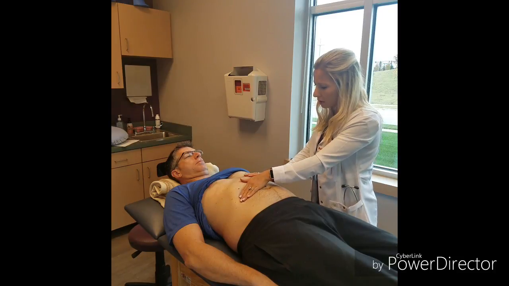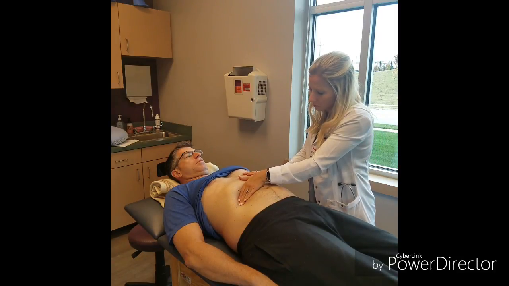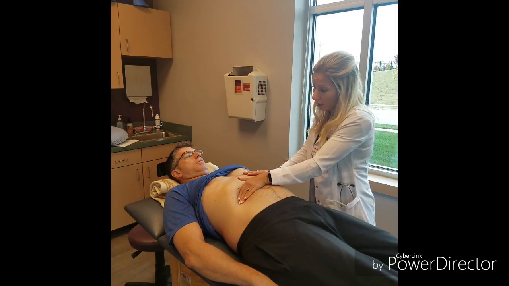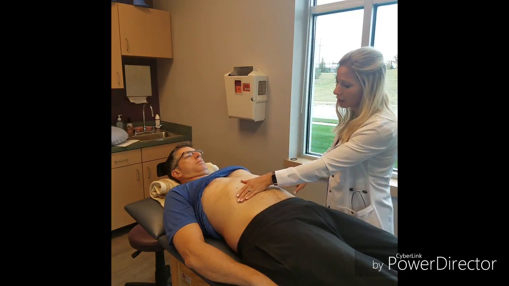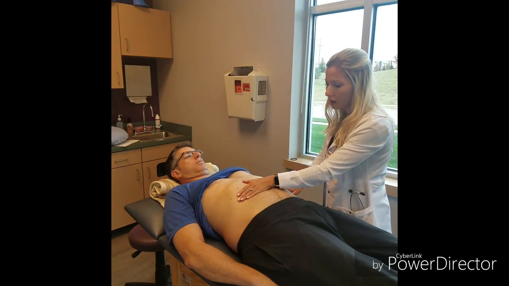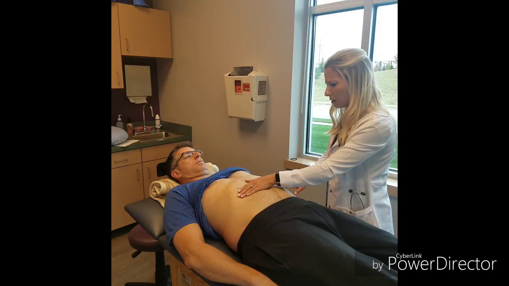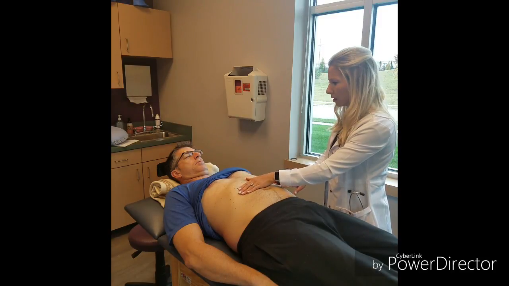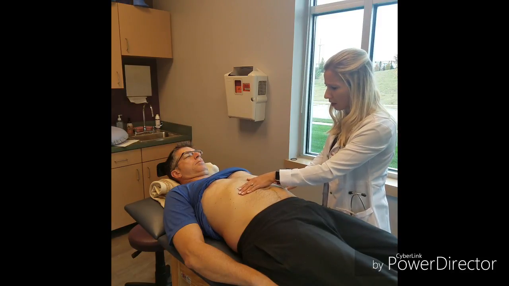liver. And so I'm going to have you take a big breath in, feeling for that border, which I don't feel, but sometimes you can feel it, and that can be normal. You can breathe out. But just making sure that we define that border as well as if there's any tenderness or masses felt on that border.